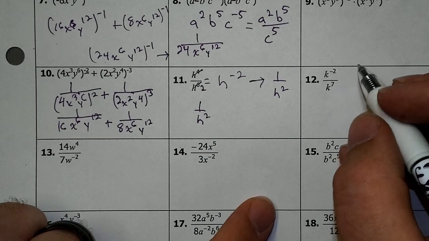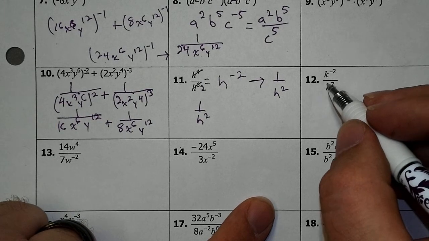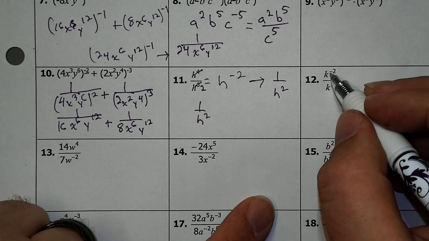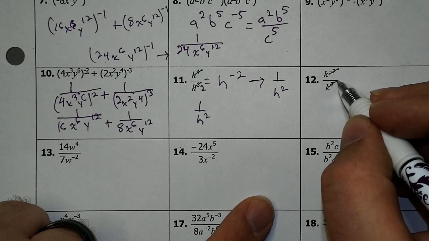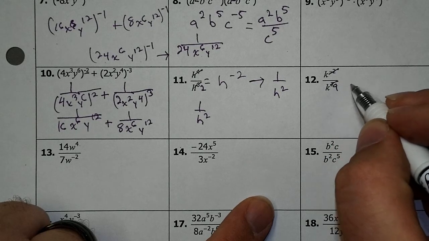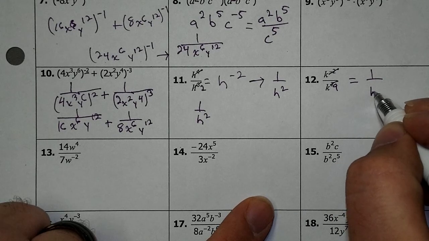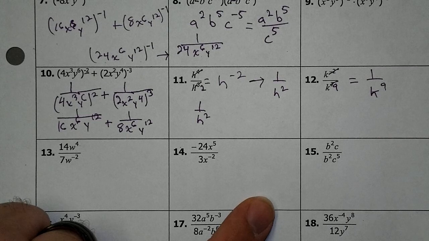So let's try this on number 12. Negative 2 minus 7 would be negative 9, or we can take these negative 2's, put it with that 7 to make it 9, so it would just be 1 over k to the 9th.